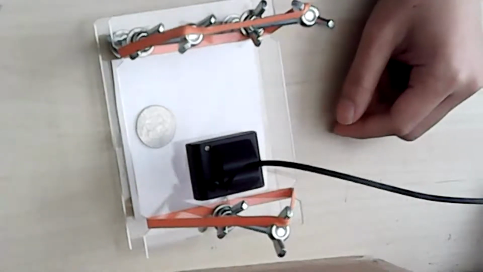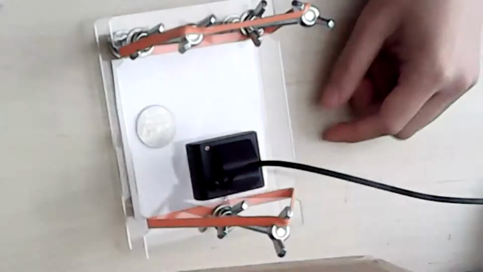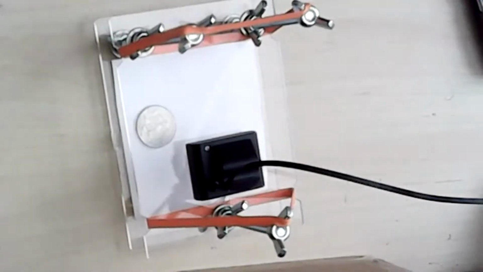Awesome. Thanks so much, Vanya. That was super clear, and I'm so happy we got to see your quarter.